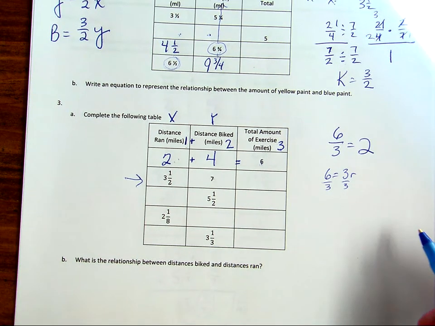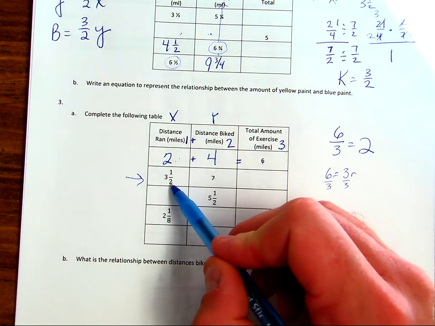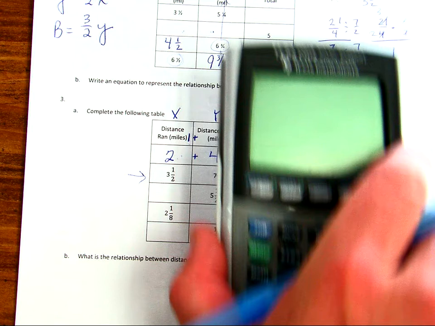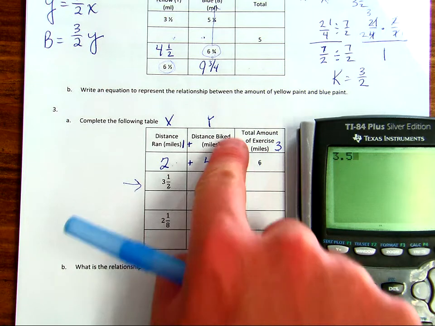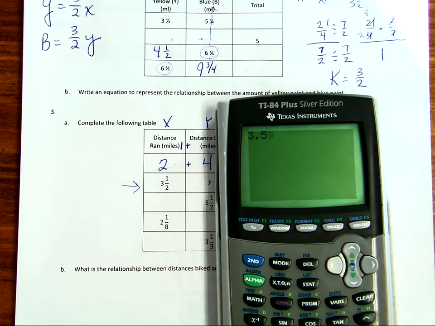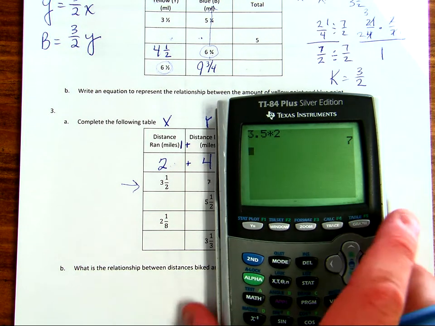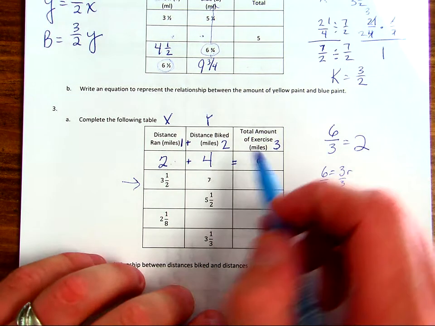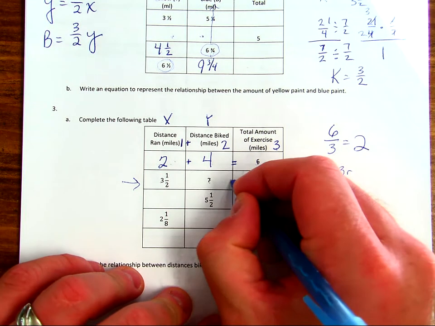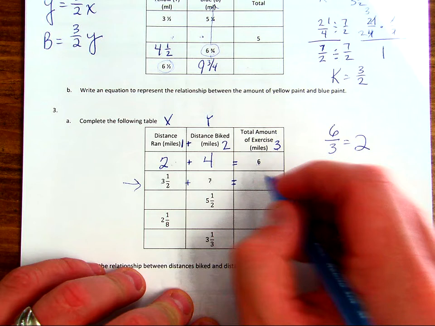And if I were to take a calculator and take 3.5 and multiply it by our unit rate, which is 2, I get 7. This is a 2-to-1 ratio. When I add these together, I get 10.5.